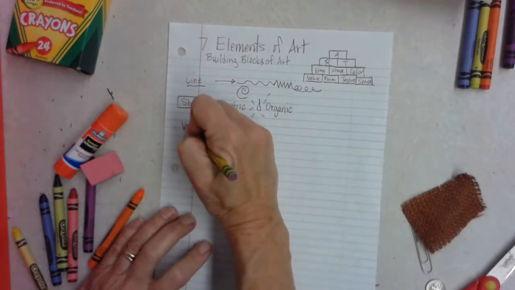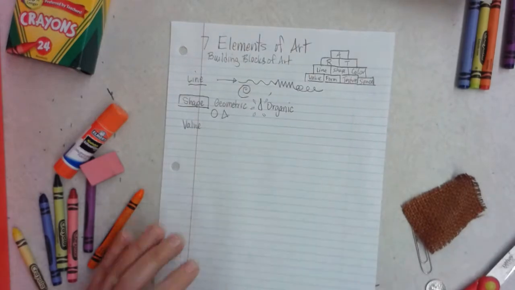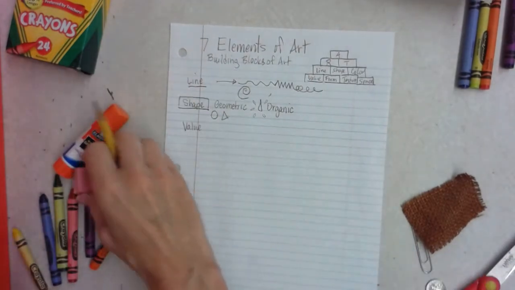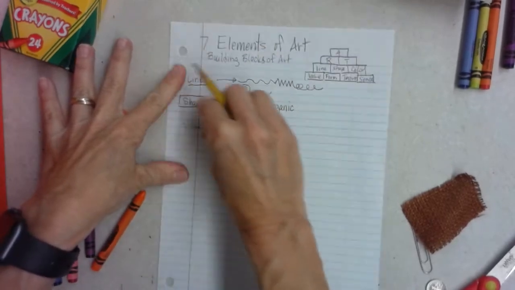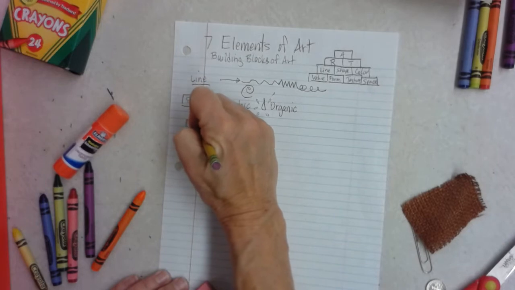So we've got value. Value is the, oh, I forgot color. Wait, let's do color first. Quick, quick, Mrs. Johnson. The eraser. Pull it. There you go. We could have done value, but let's do color.